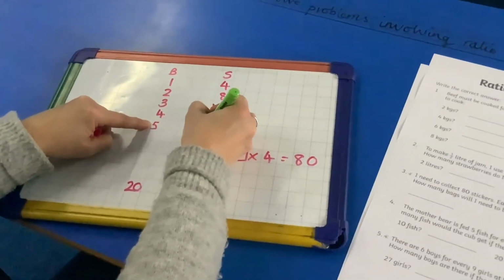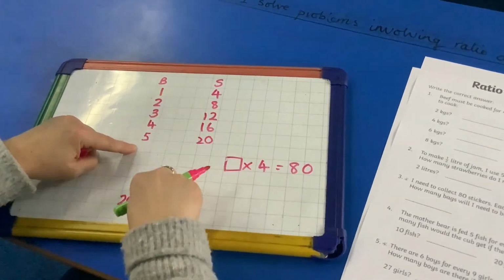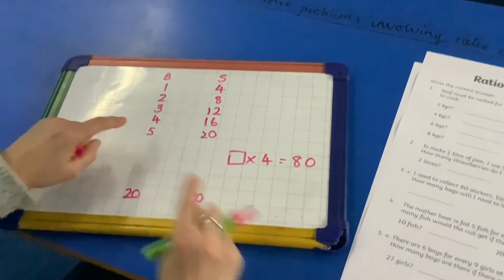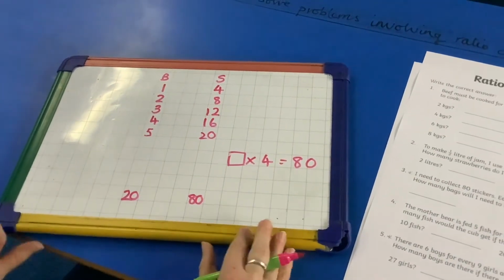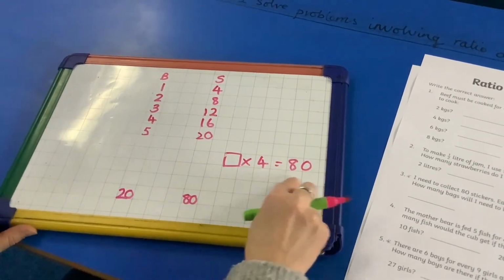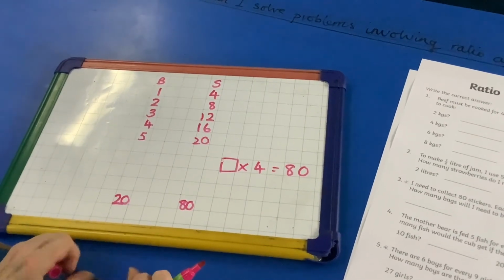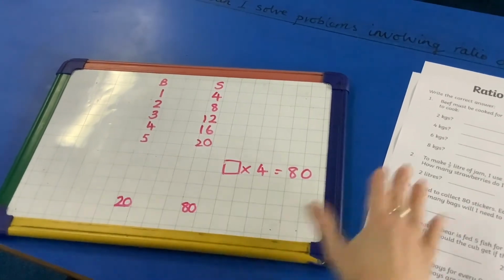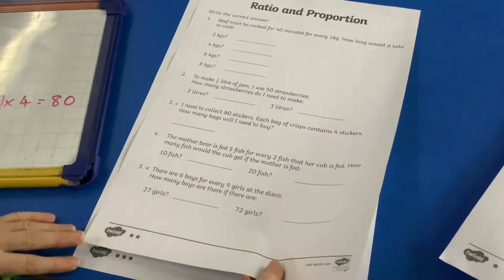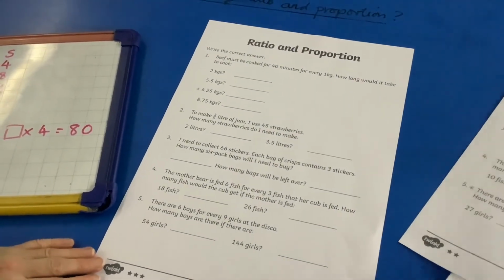Now if you can't just see that, don't worry, you can carry the list on. 5 would be 20. This is going up in 1s, isn't it? And this is going up in 4s. So you could just keep doing that, doesn't matter at all. Some of you will be able to see how you can have a shortcut to get to your answer. So that's the second hardest sheet. All right, there are some tricky questions on it, so don't worry if you're finding it difficult.